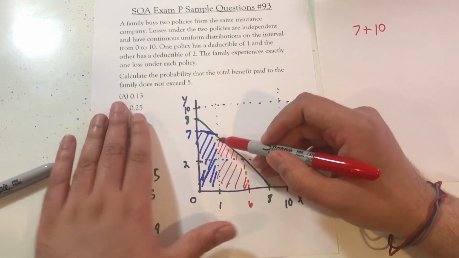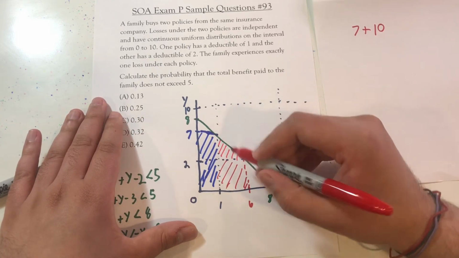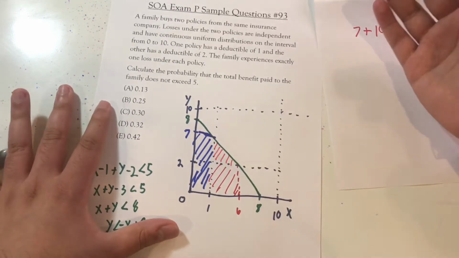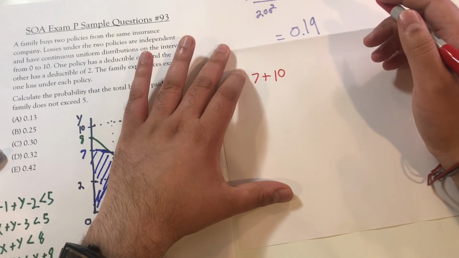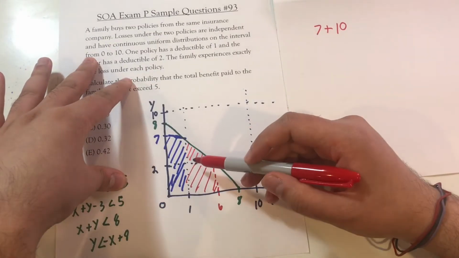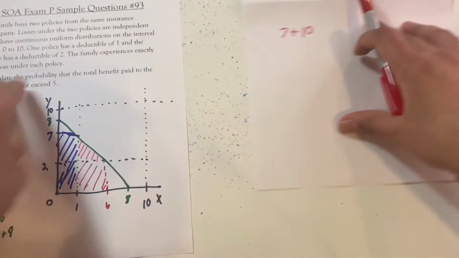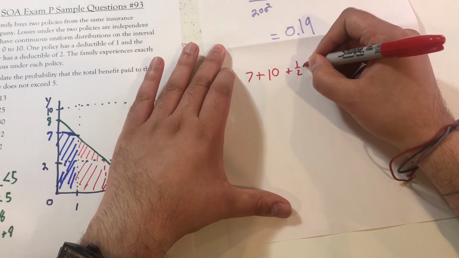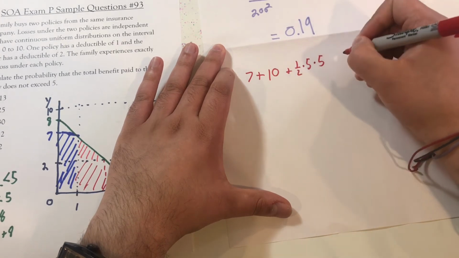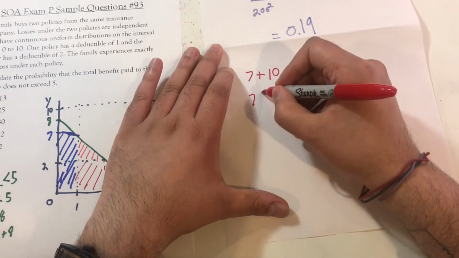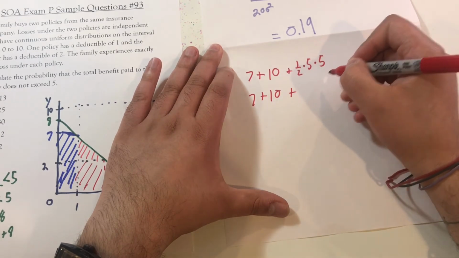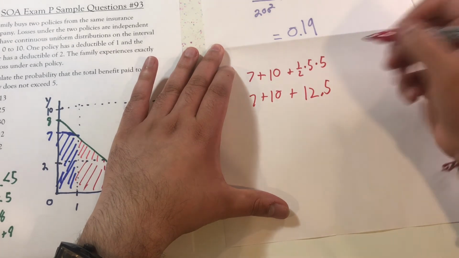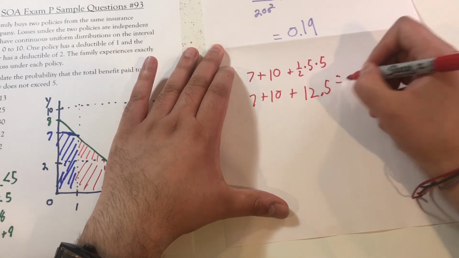Now, this triangle goes from 2 to 7, so that's 5. It goes from 1 to 6, that's also 5. So 1/2 base times height is, right? Do that right? Yes. Plus 1 over 2 base, 5 times height, 5. And that's going to be 7 plus 10 plus 12.5. Right, 25 divided by 2. And this is equal to 29.5.